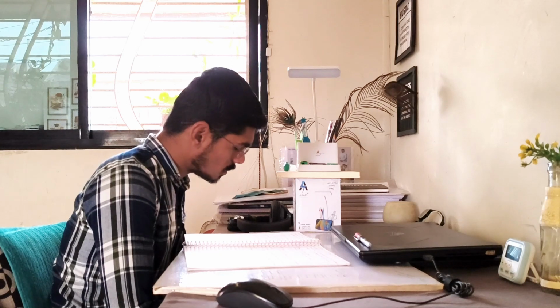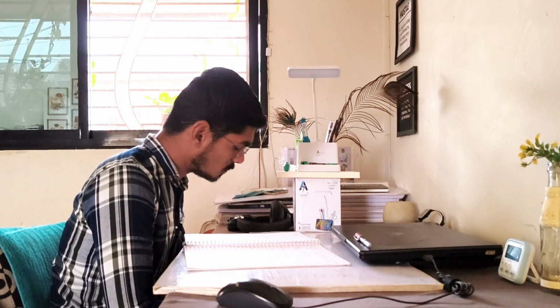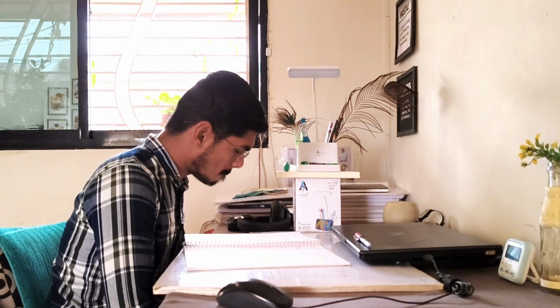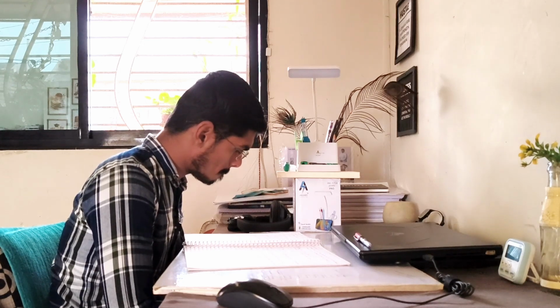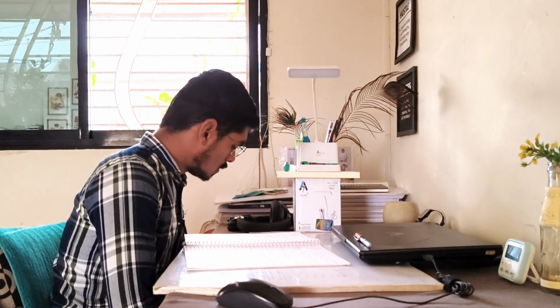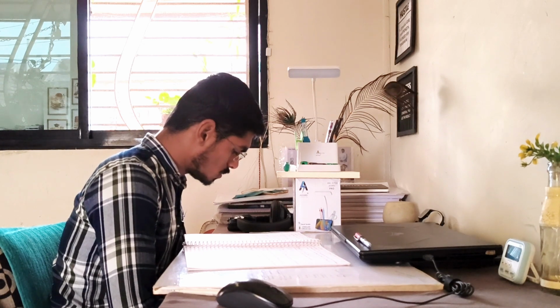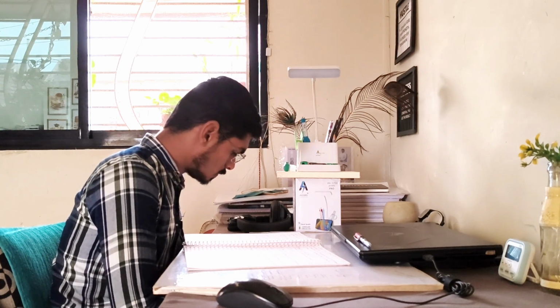Exit gradient I exit is equal to delta capital H upon delta capital L. Delta capital H is equal to H upon ND. To find the height of dam, use exit gradient 0.7.